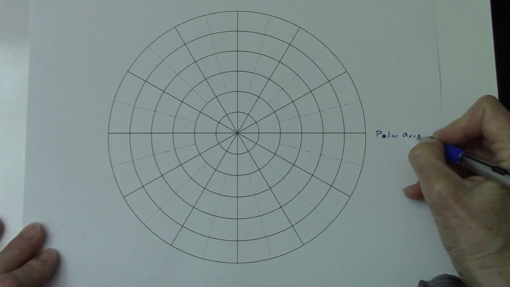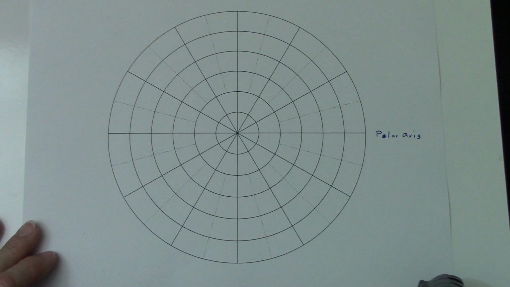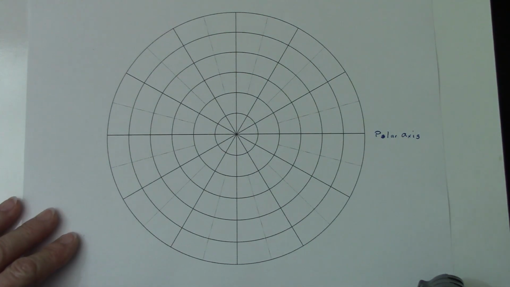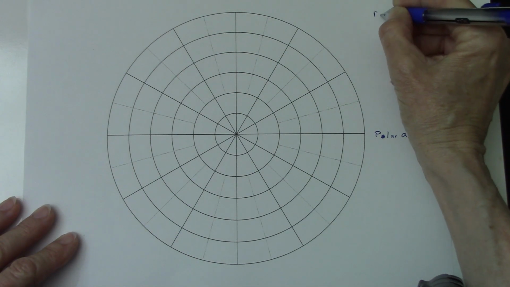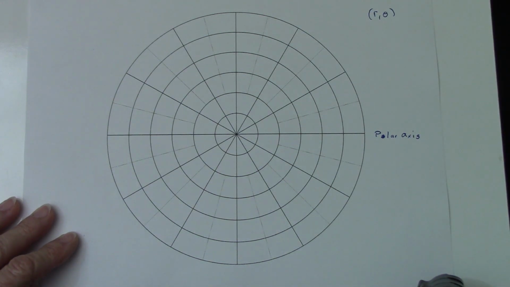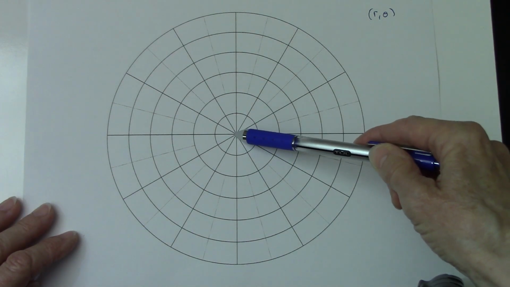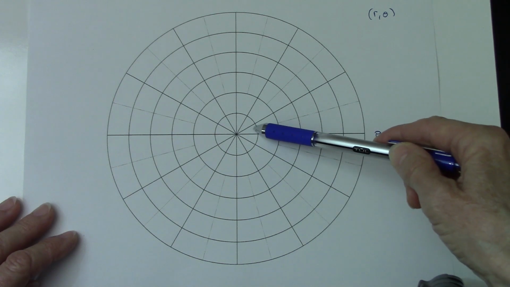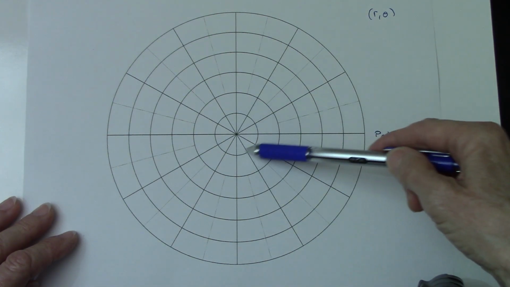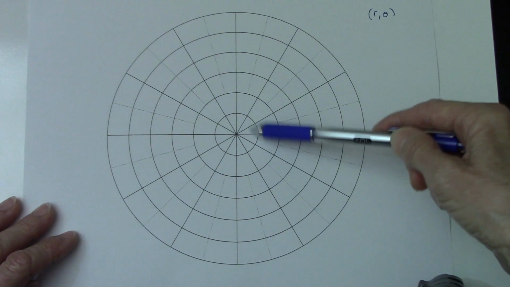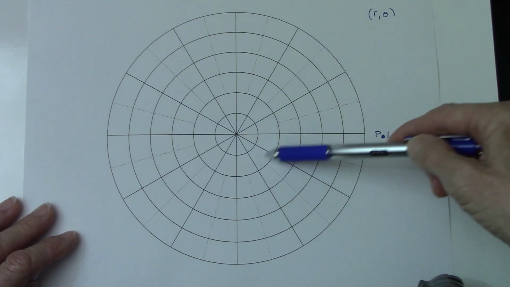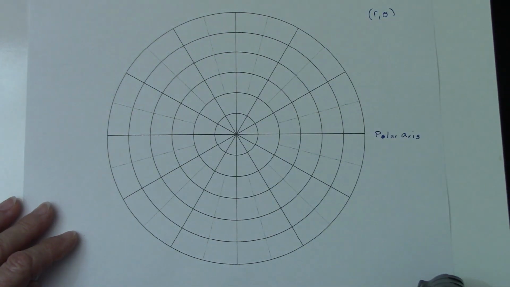The way that we graph a point is we're going to graph our point in terms of r and theta instead of x and y. And r is the distance that the point is from the center, from the pole. So you might think of it as the radius, because these look like little circles. All of these will have an r of 1. These have an r of 2, and an r of 3, etc.